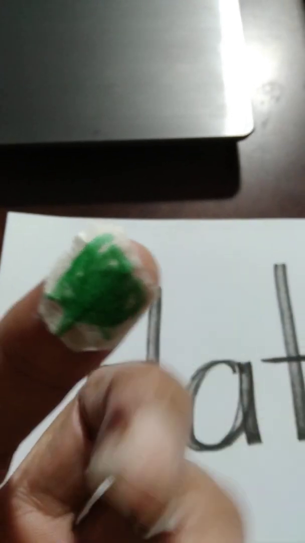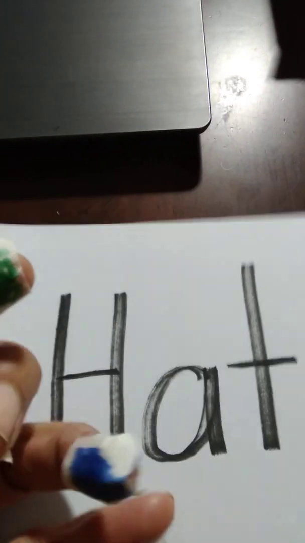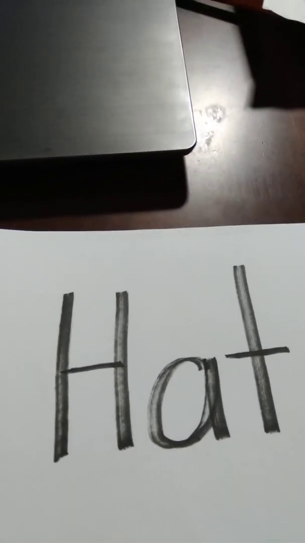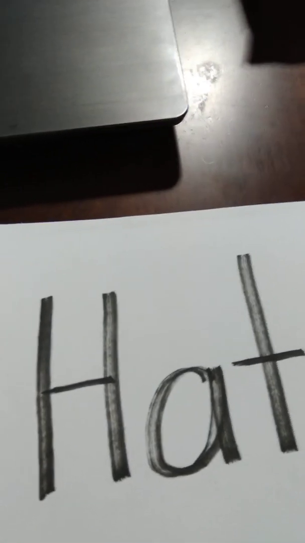But today, we are listening for the first sound, okay? Next time, we will listen to find out what is in the middle, and the time after that, what's at the end. So, let's begin. Remember, we're listening for all the sounds, but especially the first one. The first sound is the sound you hear as soon as I start to say the word. So I'm going to say it. H.